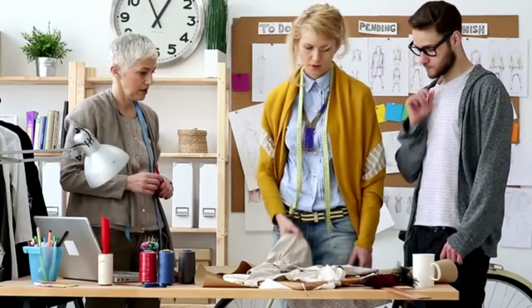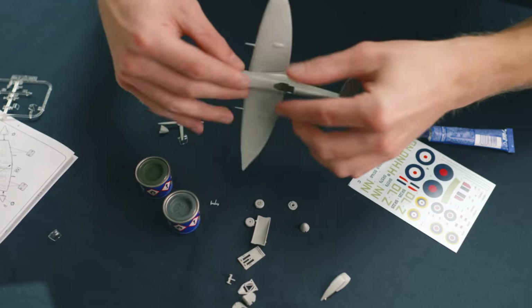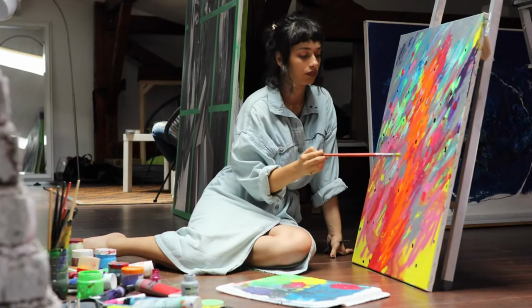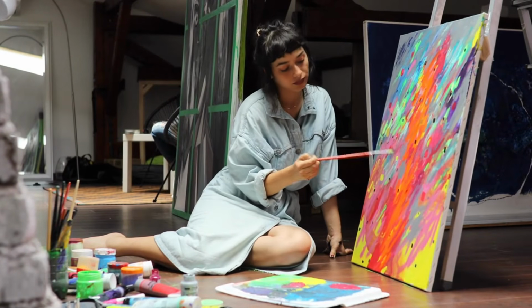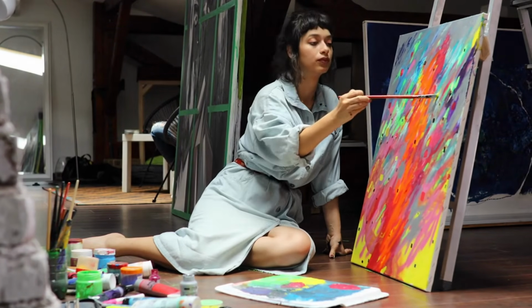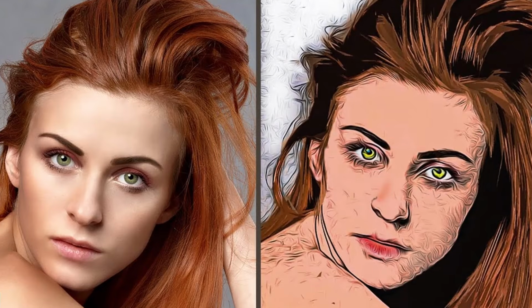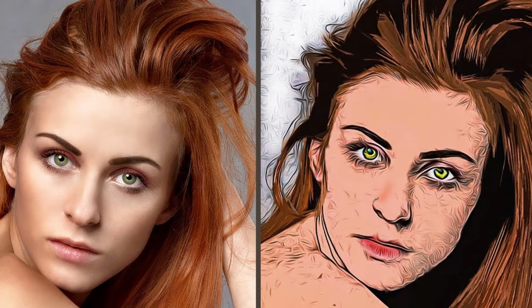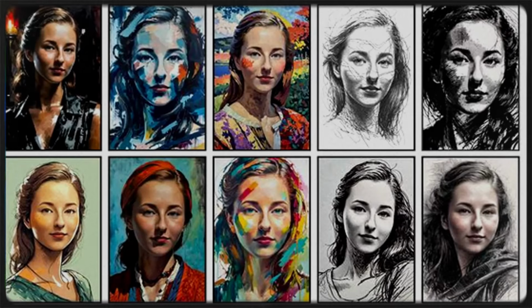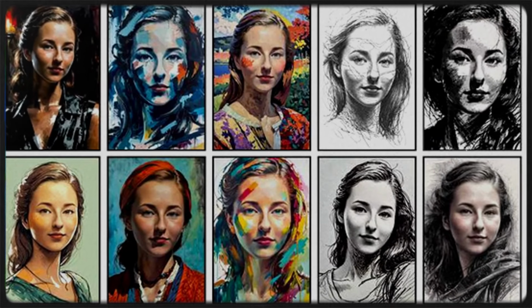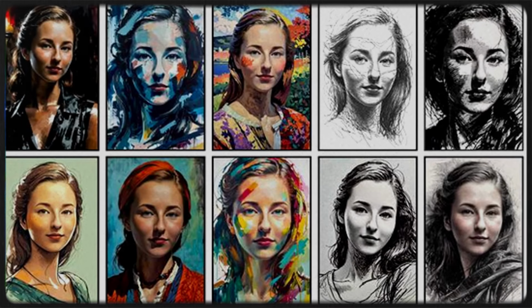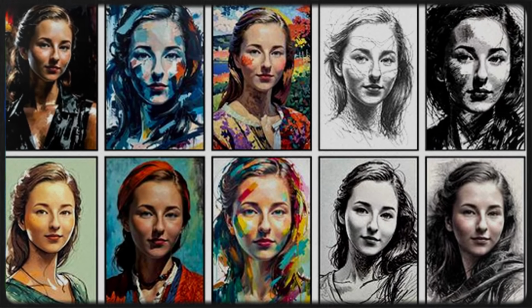Whether one is a seasoned designer, a curious hobbyist, or someone with no formal art background, these tools are becoming increasingly accessible and intuitive. With just a few clicks, it's possible to transform a simple snapshot into a stylized digital painting, blend visual themes across multiple images, or even instruct an AI to generate original compositions from scratch.